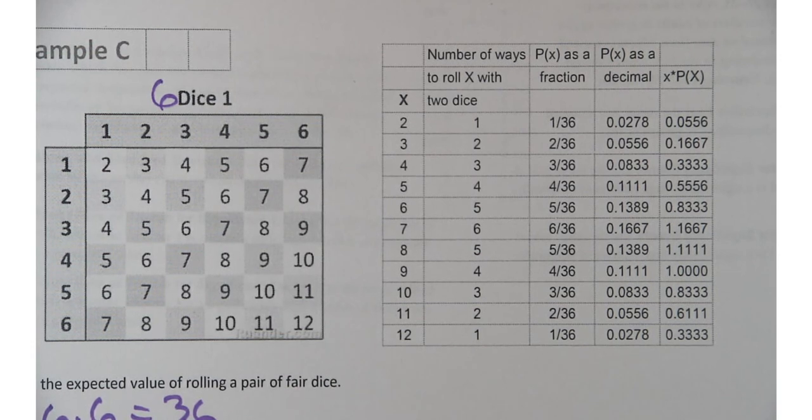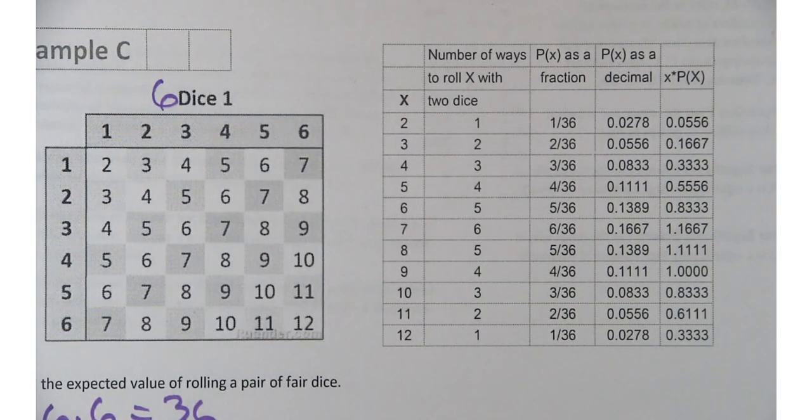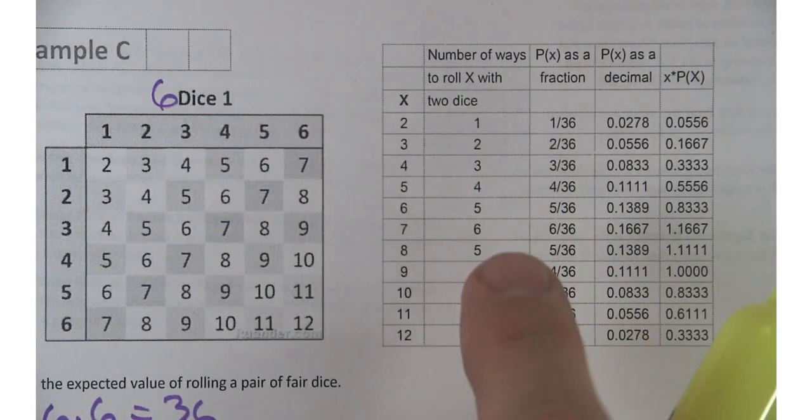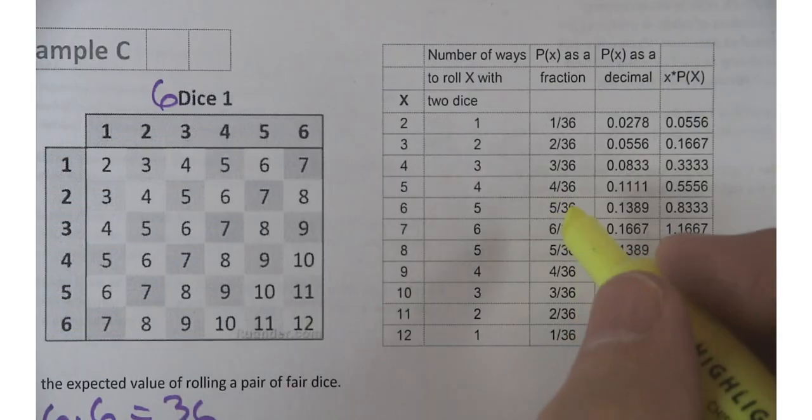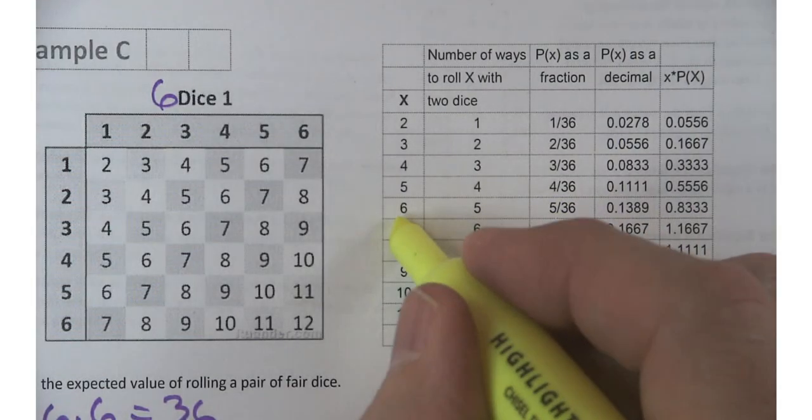There is one that's a little bit more likely. Take a look at the probabilities here. Which one looks most likely? 7, right? 7's going to happen 6 out of 36 times on average.